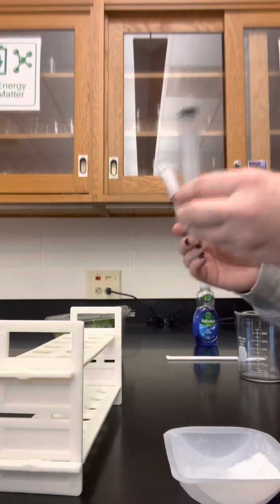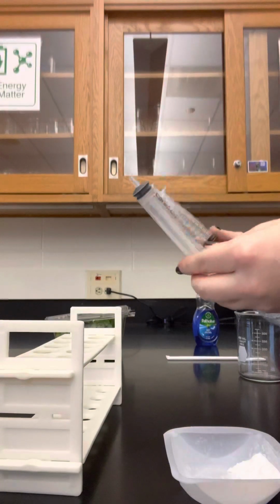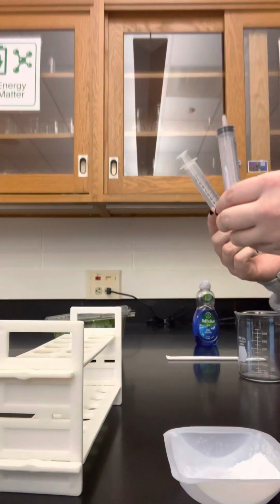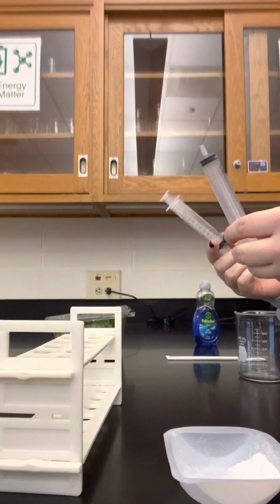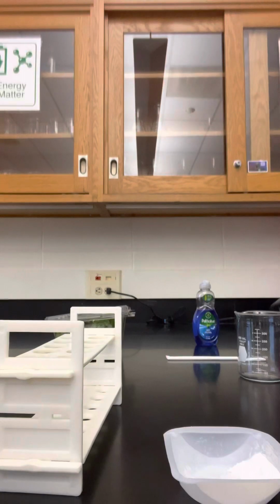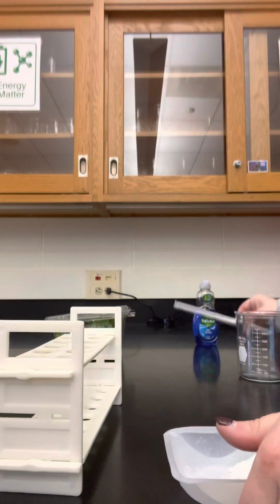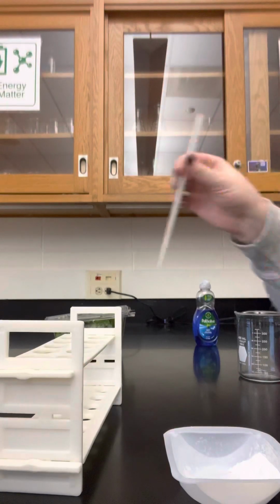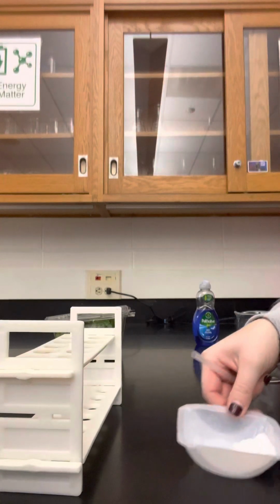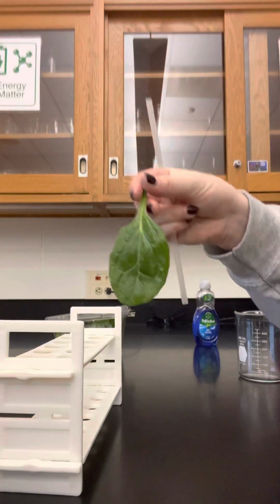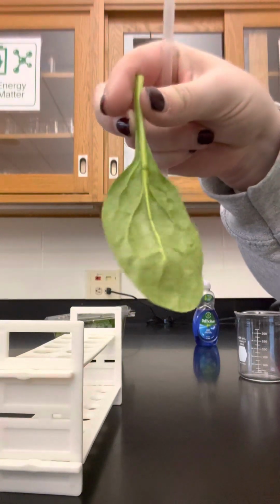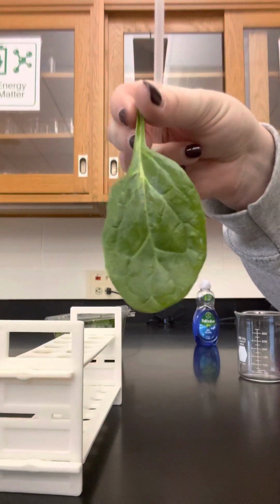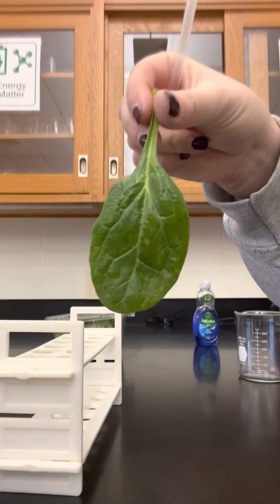The next thing you have to do is set up your syringes to collect data on the rate of photosynthesis. The way we are measuring the rate of photosynthesis is by collecting data on the amount of oxygen produced. So the way we're going to do that, we're going to take a straw, and you are going to take a spinach leaf. You want a nice dark leaf. Dark leaves are going to have more chlorophyll, and so they're going to be able to do photosynthesis better.